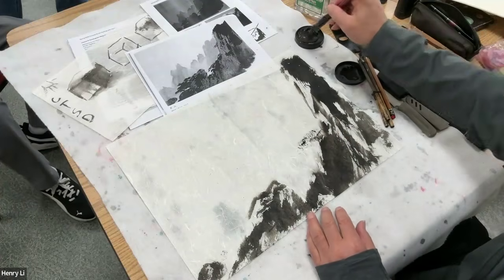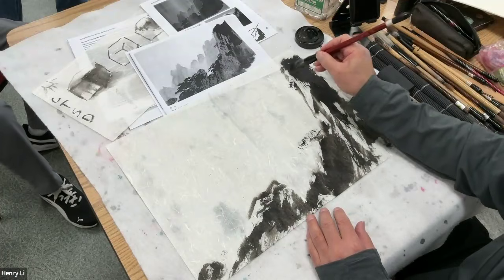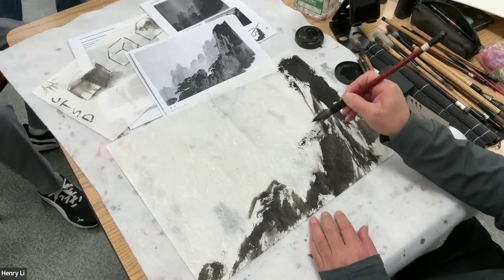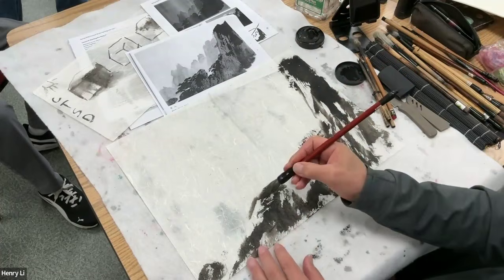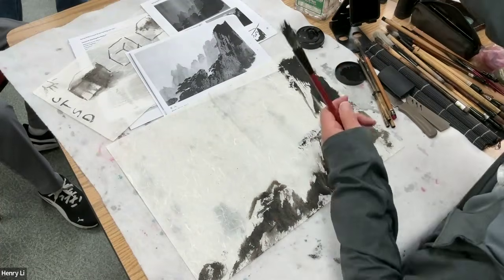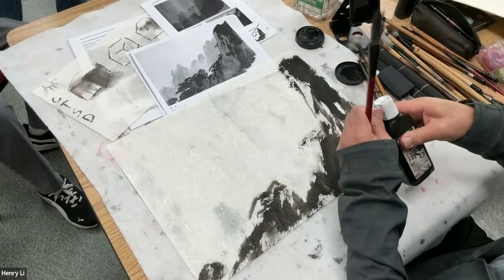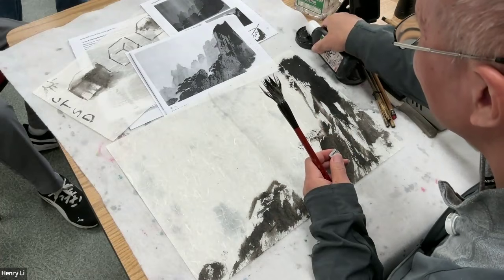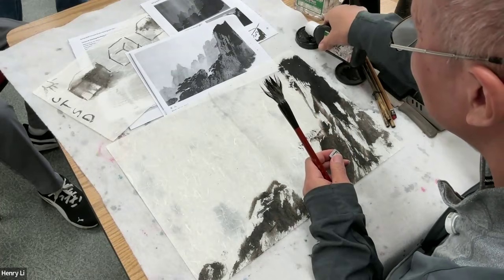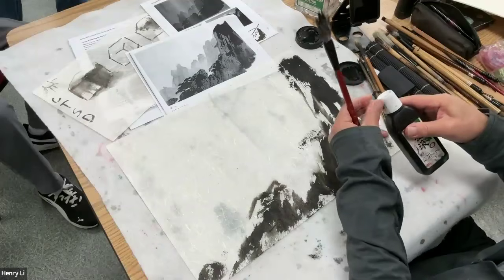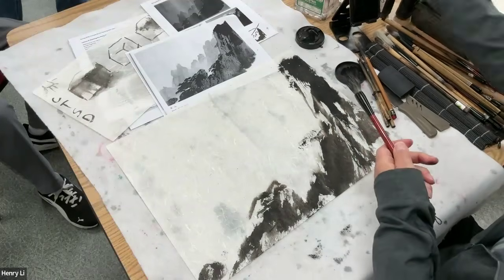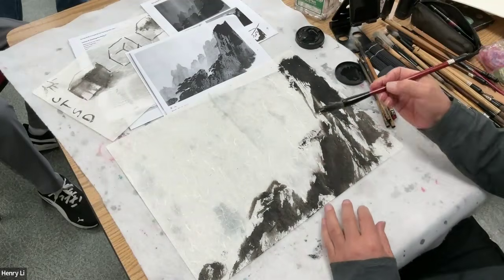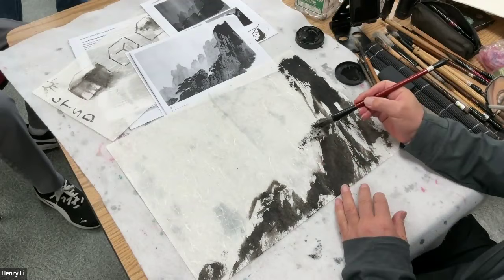This is too dry. Just a little bit. I may need a little more water, more ink. Oops. Try to use less ink, a little ink to control. So use partial split hair. You can paint the trees.